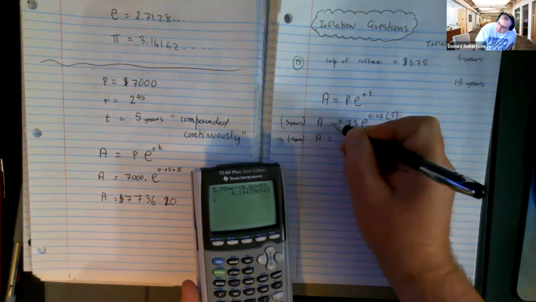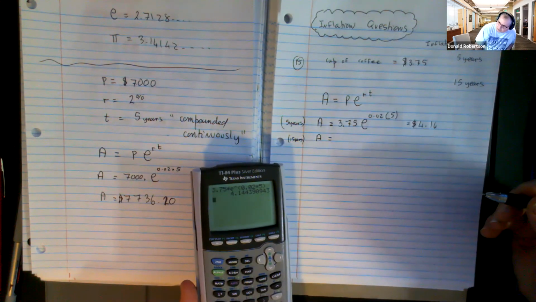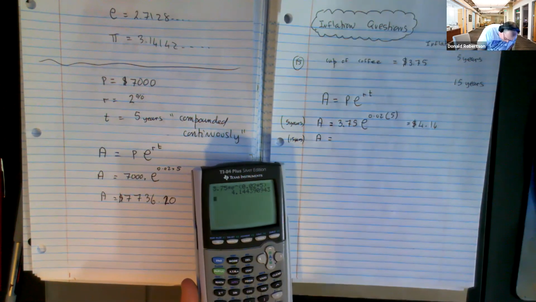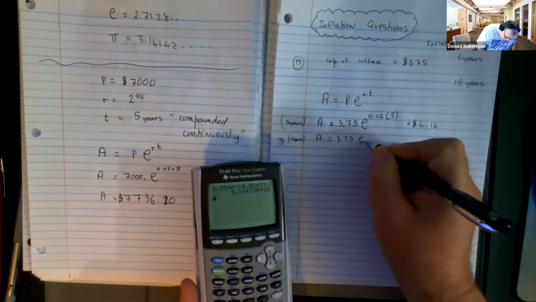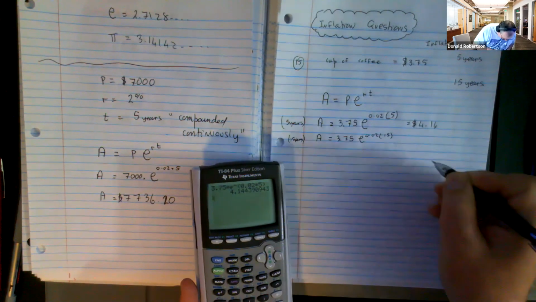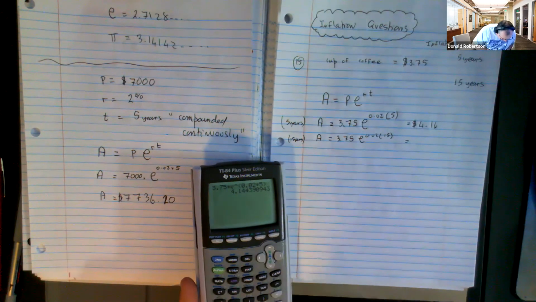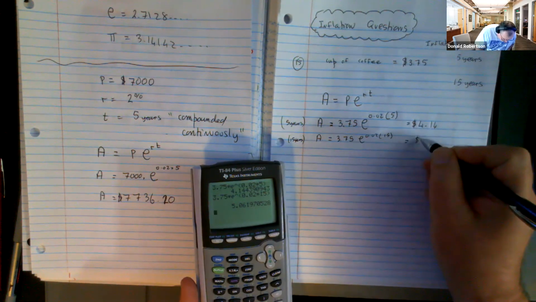Let's look at 15 years. What do you think 15 years is going to be? Do you think it might be $5? No. Do you think it might still be in the $4? What's your gut feeling? Higher. We've got a higher. Okay, let's see what it's going to be. It's going to be $3.75 e to the 0.02, but now times 15 years. I can just bring that up and change that to 15 years. And it made it to $5.